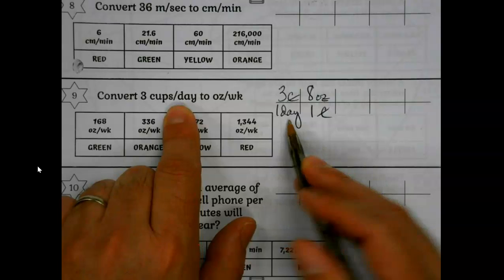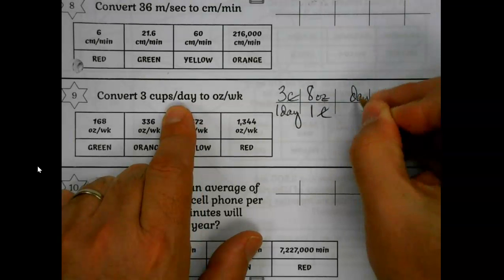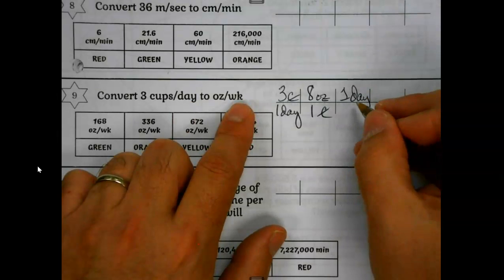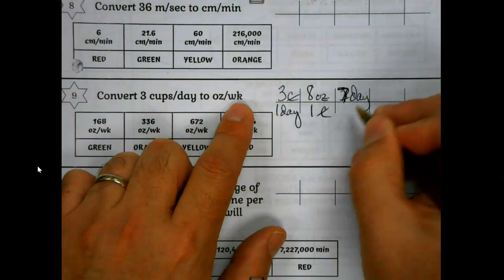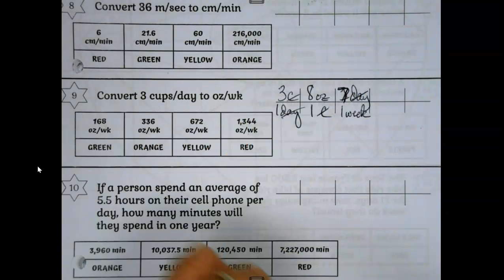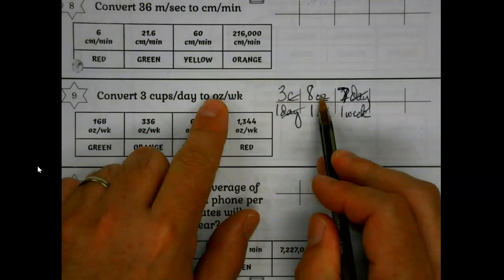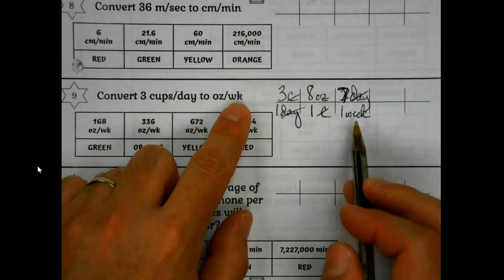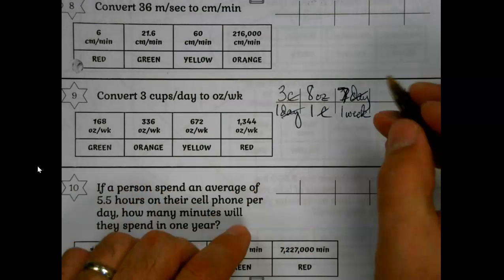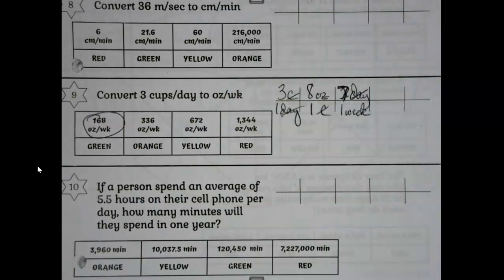Days we want to go away. This one I don't need a chart for. I'm trying to turn days into weeks. So wait a minute, I don't want 1 day then, I want 7, because I want the days to go away. Ounces per week. So let's multiply those together. We get 168.